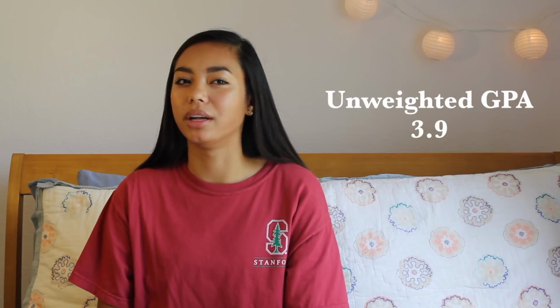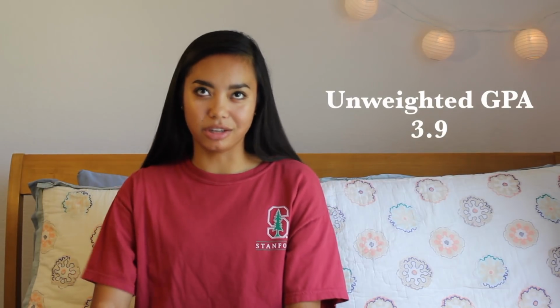I had a weighted GPA of a 4.3 when I applied to Stanford, and an unweighted GPA of like a 3.9, which is weird because I never got a B in high school, but I don't know, my school did it weird, so it was like a 3.9. And I was ranked 9 out of 225 when I applied to Stanford. So once again, those are kind of just things that are brushed to the back.